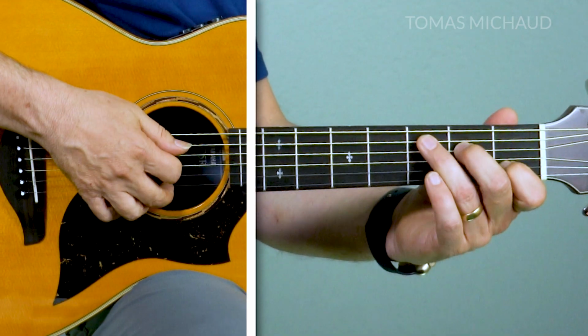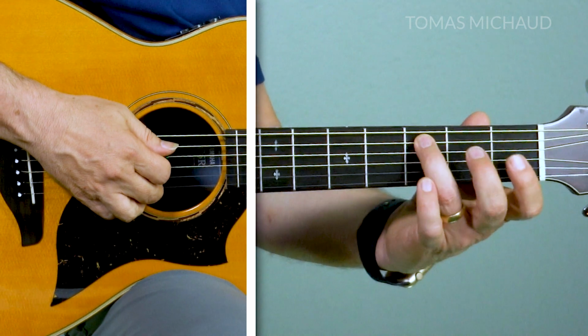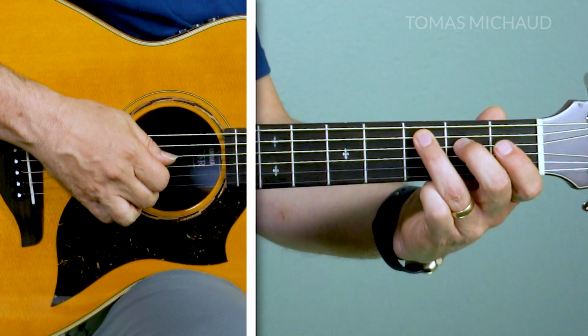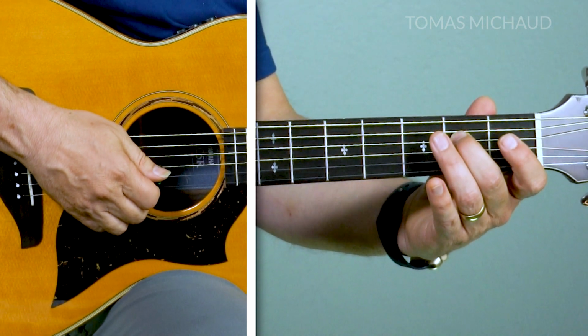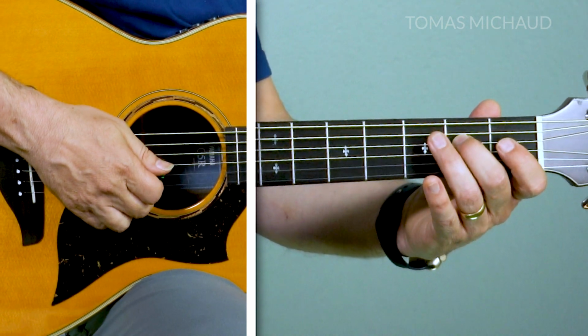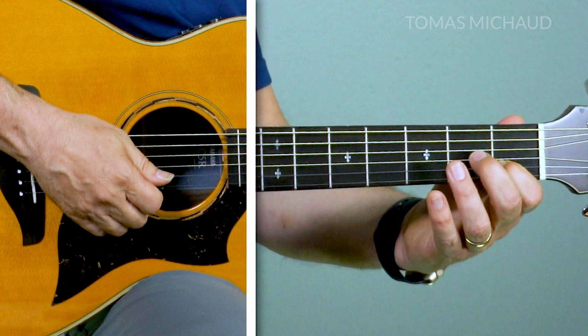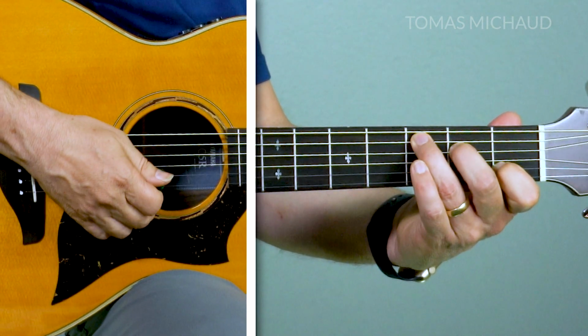Now let's take a look at this chord and see if that actually applies. So this is a C note. This is an E note right here. This is open G. So we've got the C, E, G, and then another E. Yes, it works. It's a C major chord using C, E, and G.